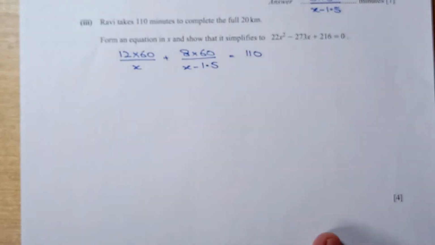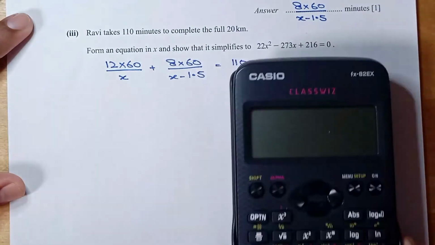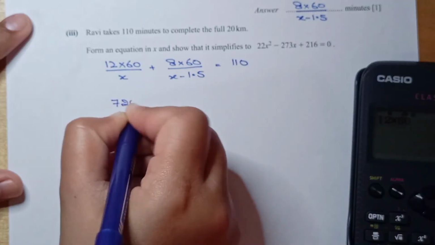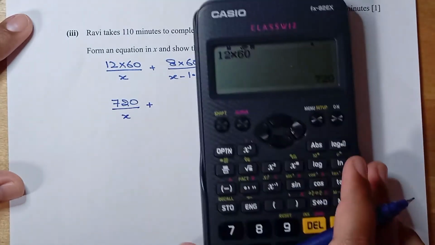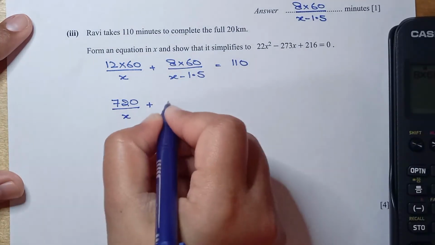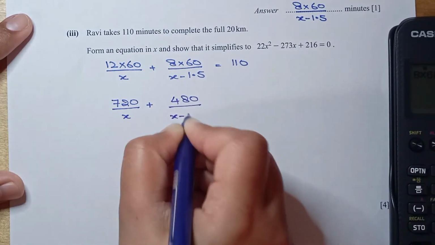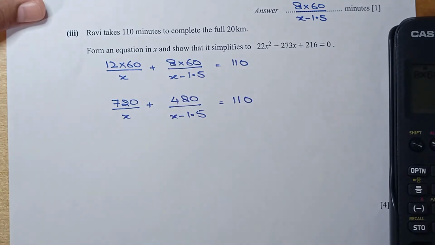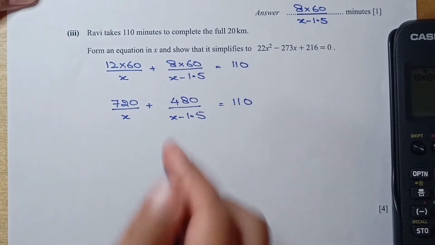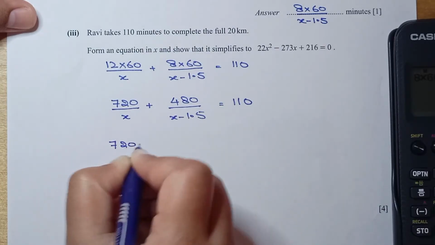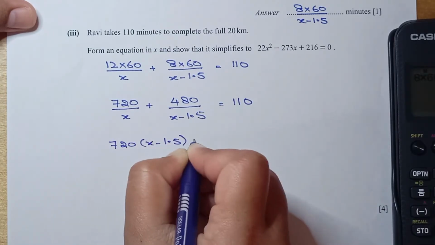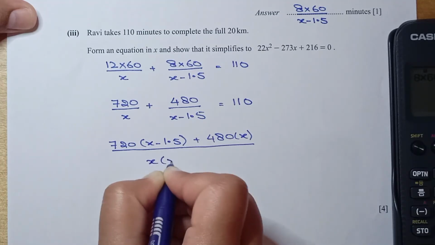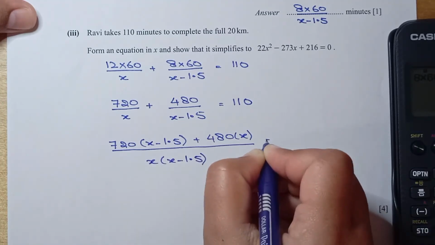Right, let me simplify this equation now. So 12 times 60 is 720. 720 over x plus 8 times 60 is 480, 480 over x minus 1.5 is equal to 110. Right, now let me take an LCM. That is x into x minus 1.5. So cross multiplying, 720 times x minus 1.5 plus 480 times x, and then dividing by x into x minus 1.5, and this is equal to 110.